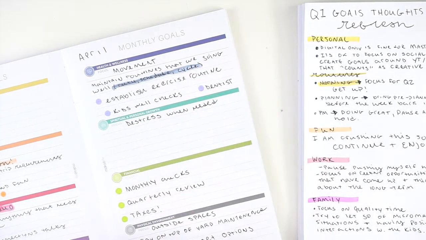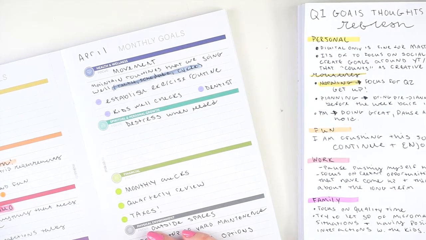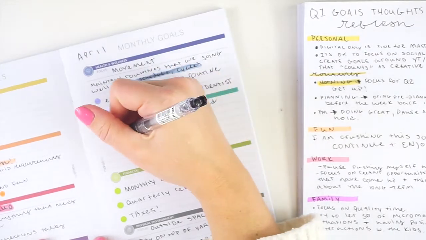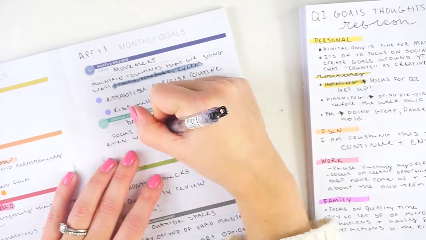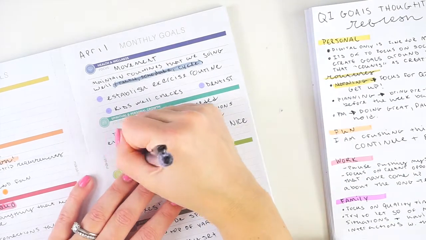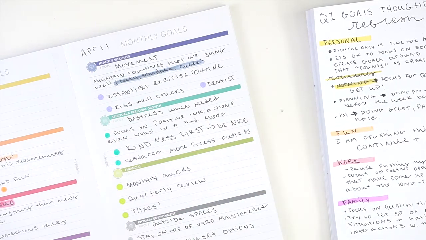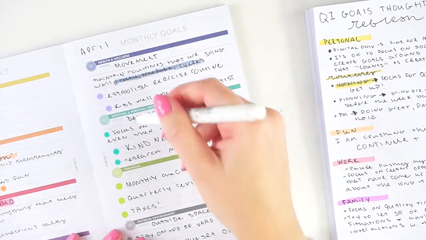So I think that the fitness will actually really help with that. And I also just think focusing on reframing things mentally, and really trying to have positive interactions even when I'm stressed. Basically, I don't really know exactly what to do, but I'm just going to say, focus on positive interactions even when I'm in a bad mood.